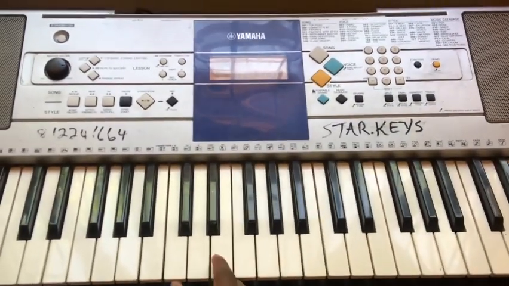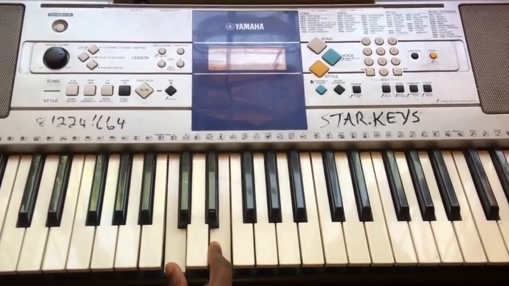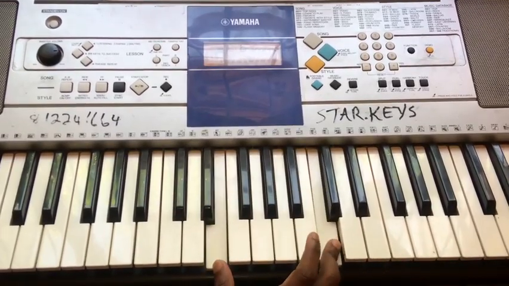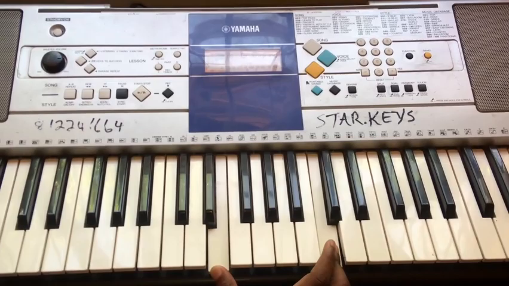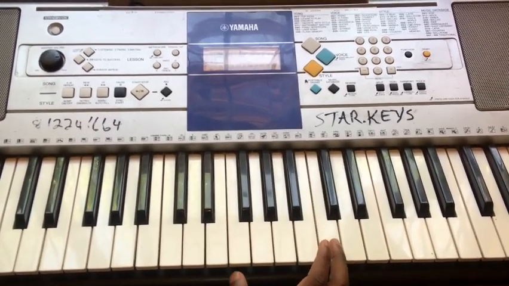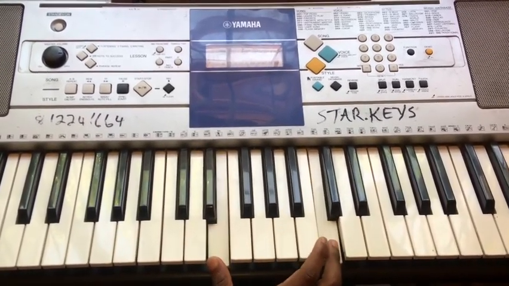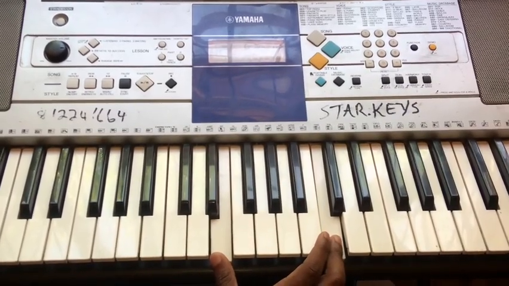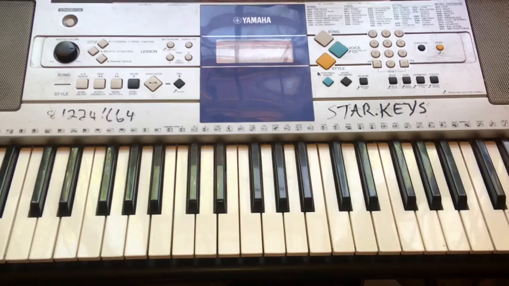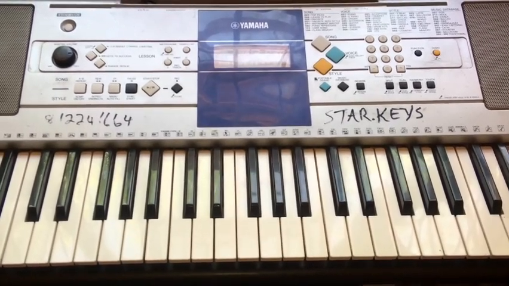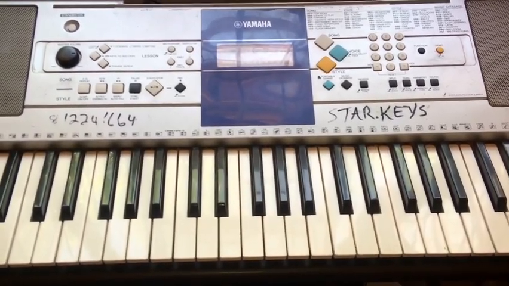For example, the third plus its inversion gives me 9, which is 5 plus 4 gives me 9. Basically, when you take an interval smaller than 9 and you invert it and add them together, you should get 9.